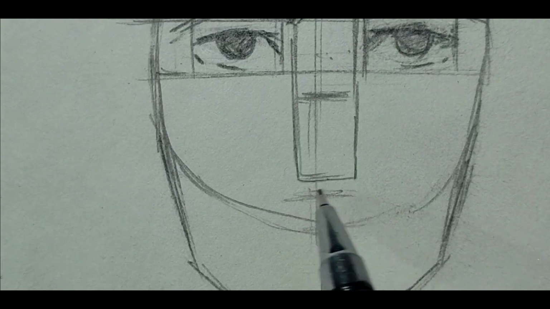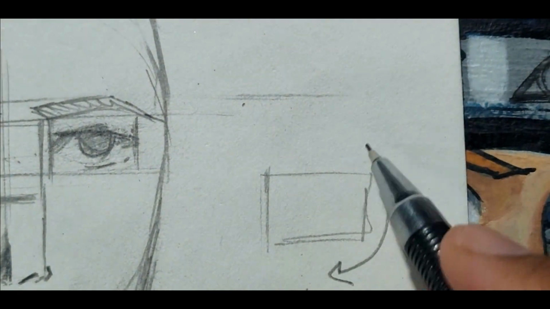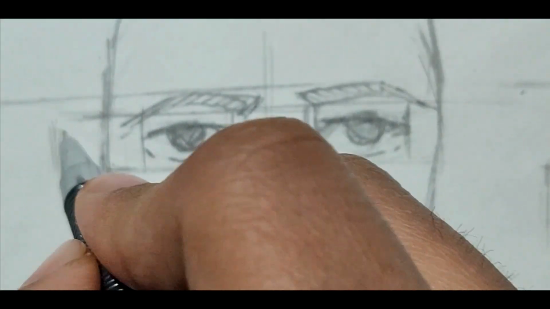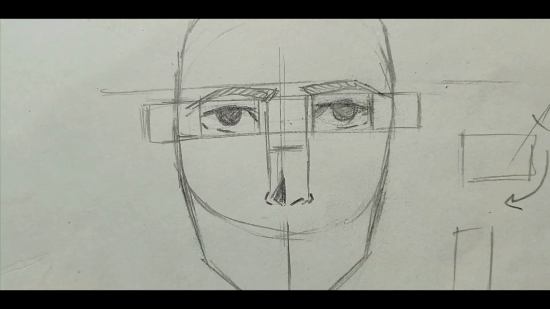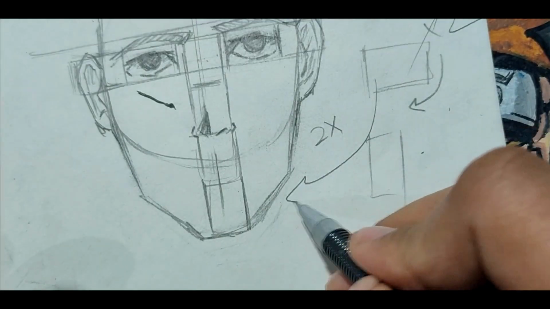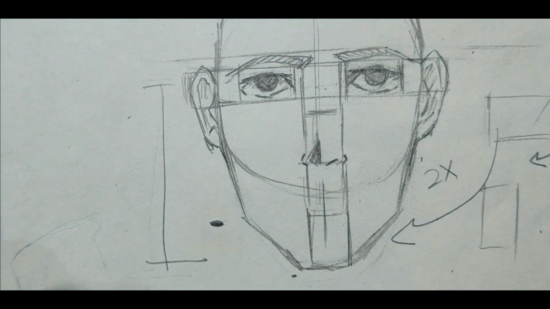And the nose should only be kept up to the diameter of this rectangle. Now one more thing. If you put 2 more rectangles, one here and one right here, then it becomes the perfect width for your face. And now if you place 2 more rectangles, then it becomes the perfect length of your face.